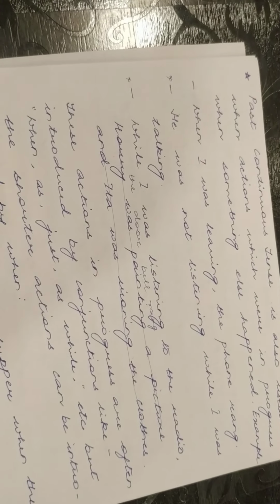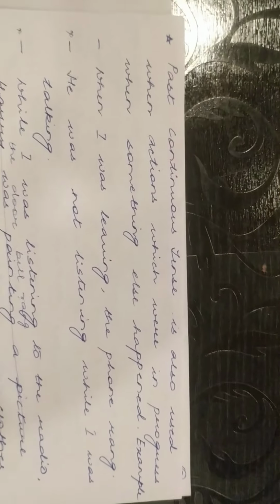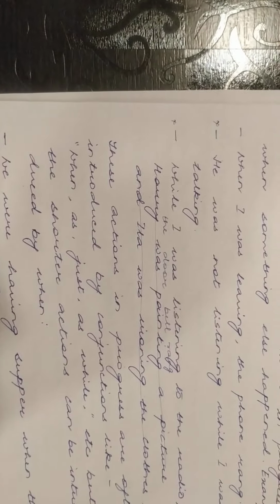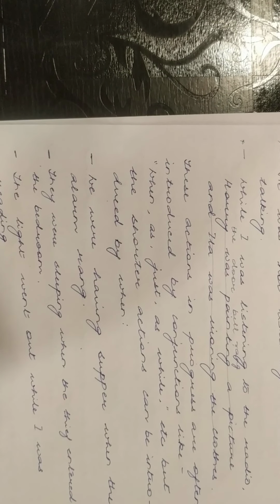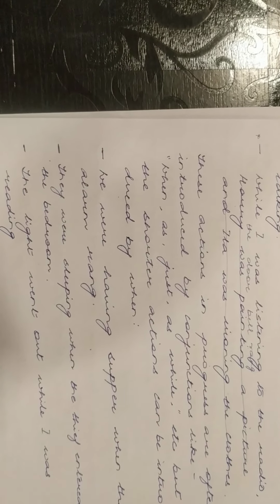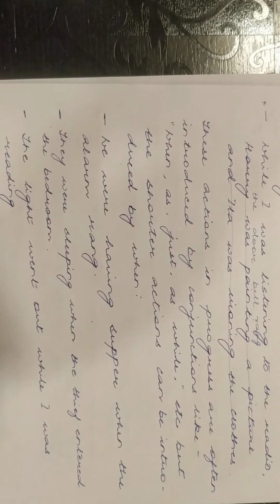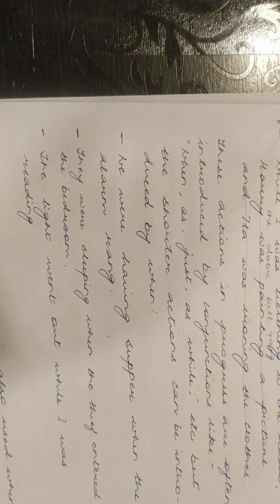Past continuous tense is also used for actions which were in progress when something else happened. Example: when I was leaving, the phone rang. He was not listening while I was talking. While I was listening to the radio, the doorbell rang. These actions in progress are often introduced by conjunctions like when, as, just, while, etc. But the shorter actions can be introduced by the word when.